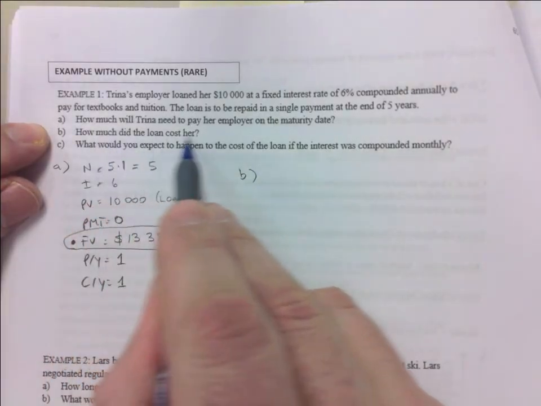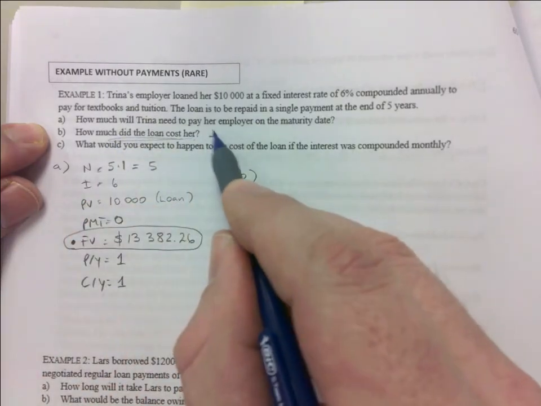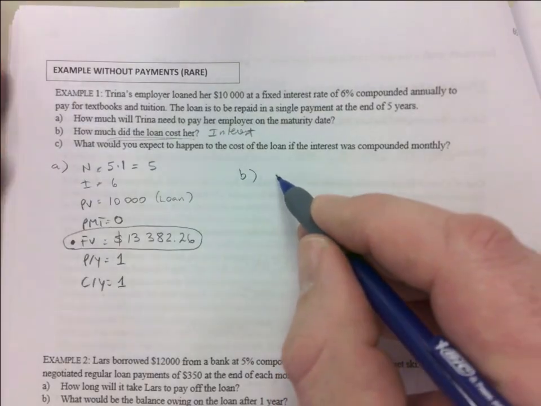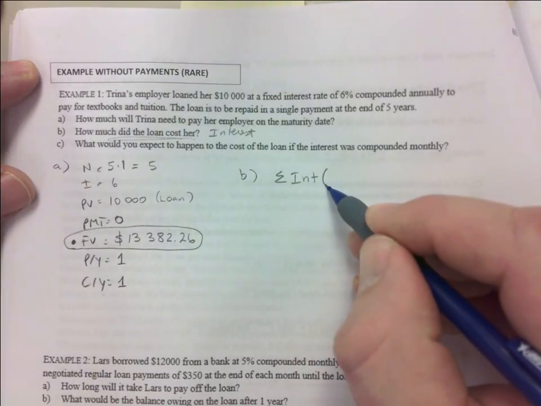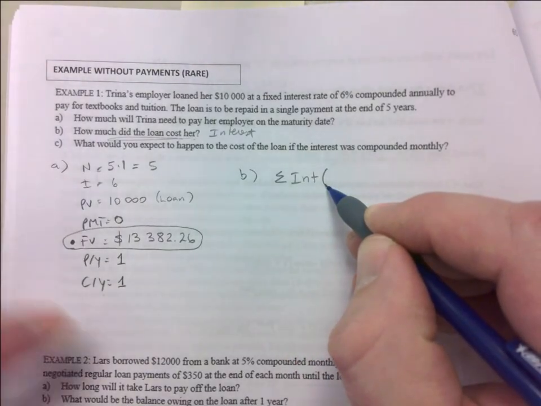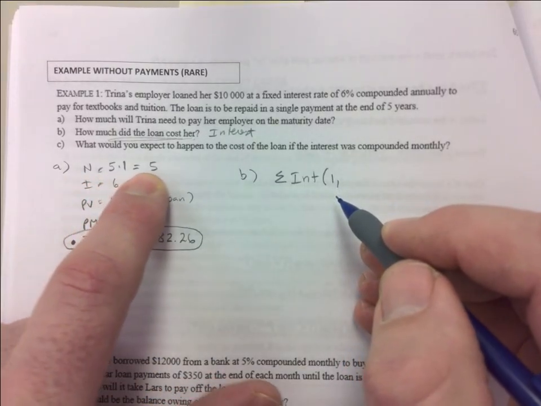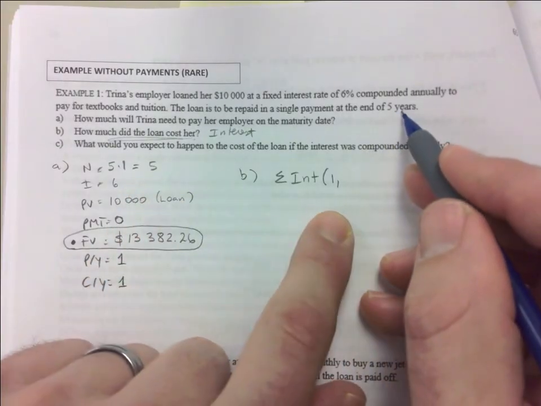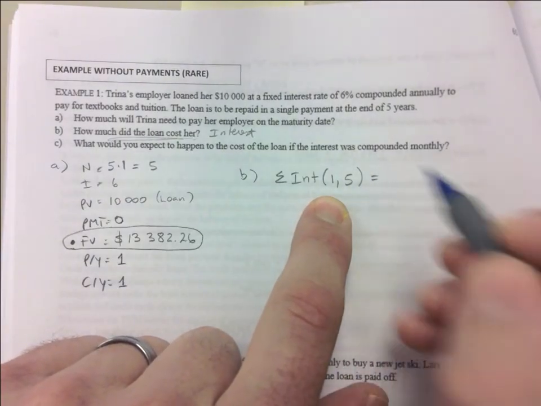How much did the loan cost her? What is it asking for? Interest. So we've got a choice here. We can use this one, sum of interest. You want all of it, so it's from the very first to, if you want all of it, just copy whatever N is. Or you just go 5 years times PY. It's still going to be 5 no matter how you slice it.